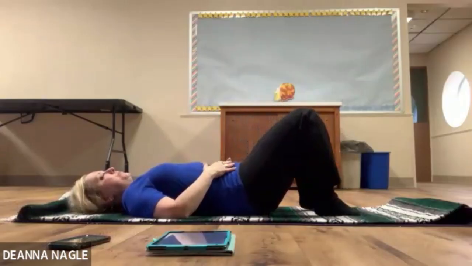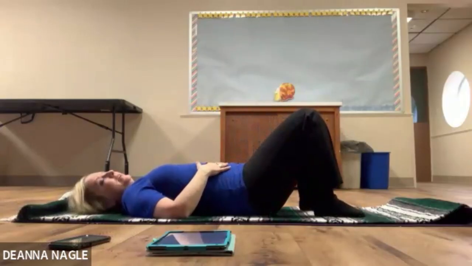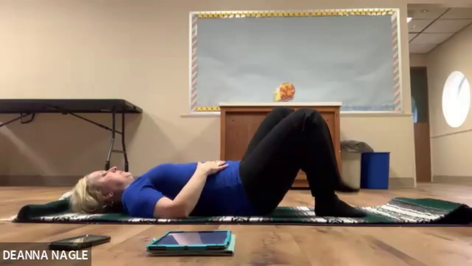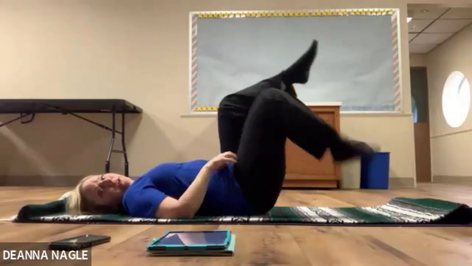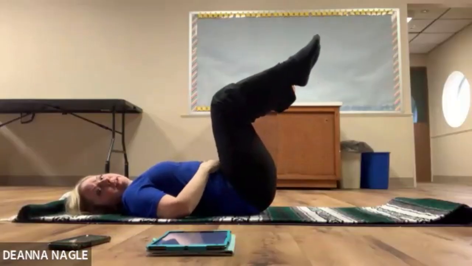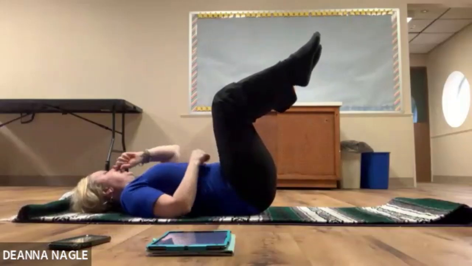So relax for a moment. Take a nice full breath in and out. Now we're going to go the opposite way. We're going to bring our knees over our hips. Keep that lower back flat so that you're not letting that abs disengage.